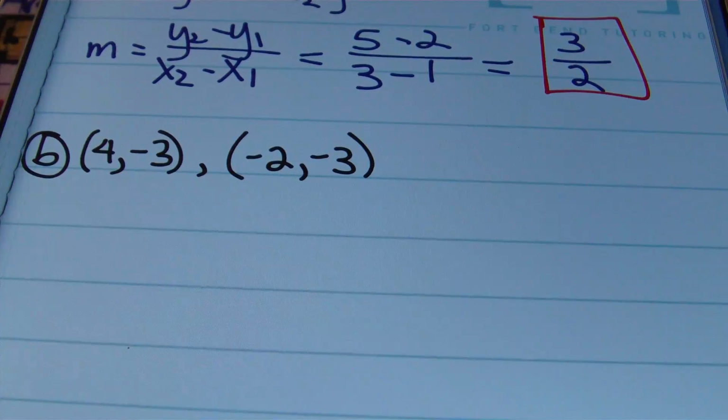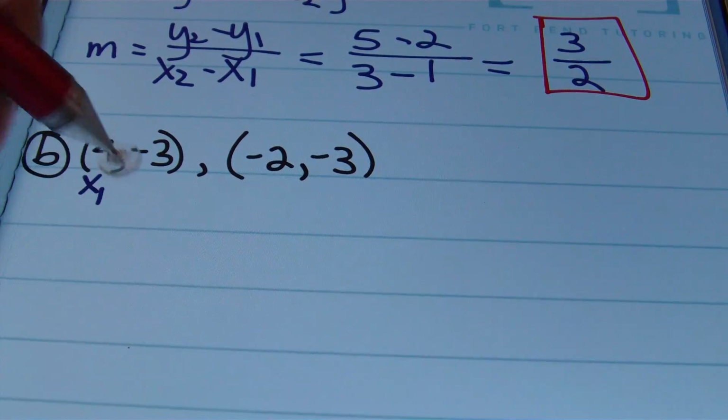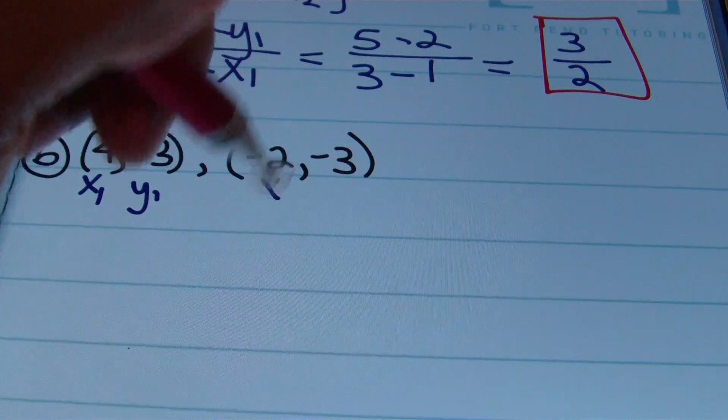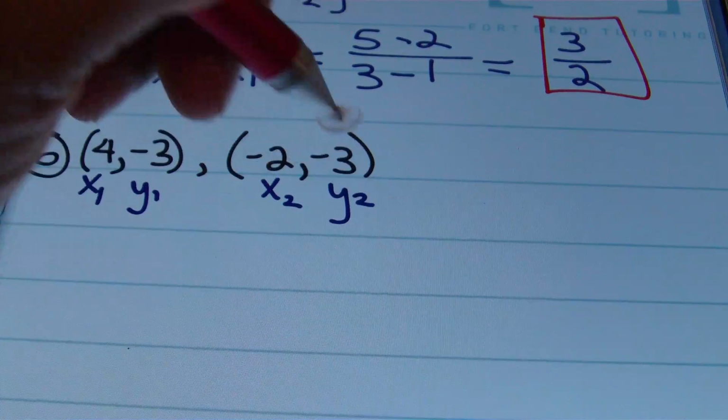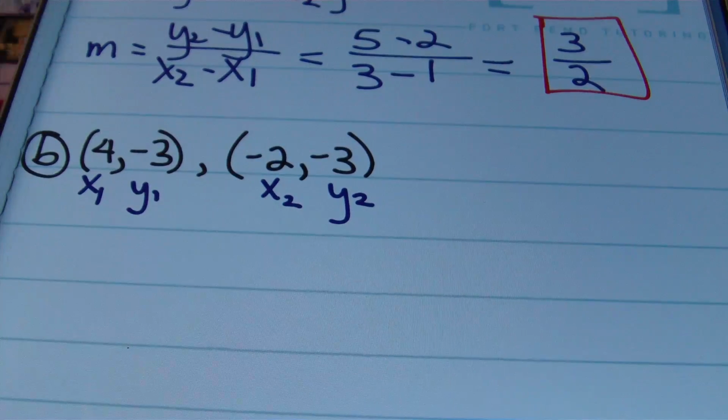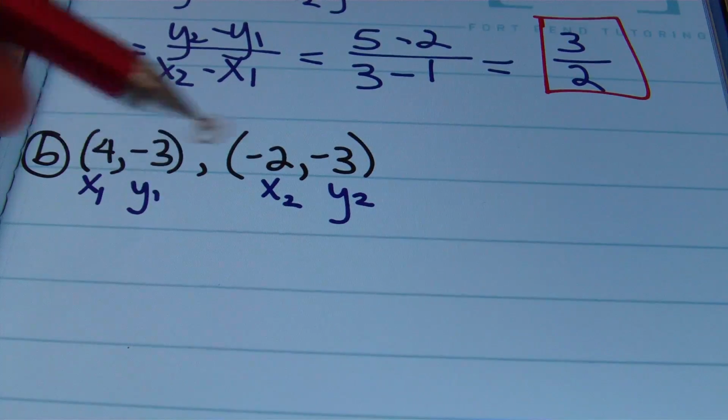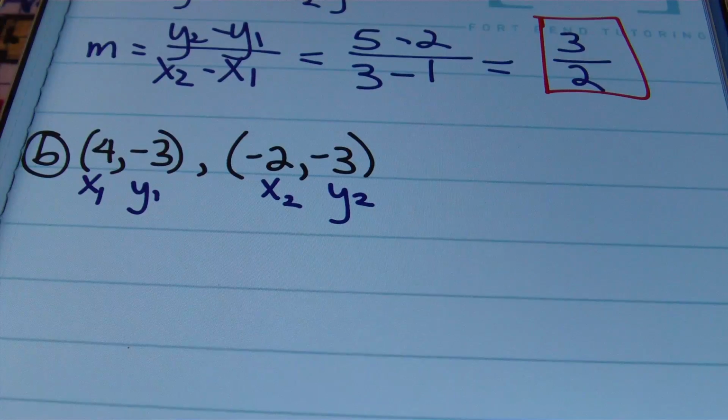In 2b, we have the 2 points 4, -3, as well as -2, -3. And your first step is to label. So I have my first point labeled as x1, y1, then x2, y2. See, these subscripts look a lot better in this problem right here. So you can see how they're positioned, to the right and down, as far as the position is concerned. So those are subscripts.